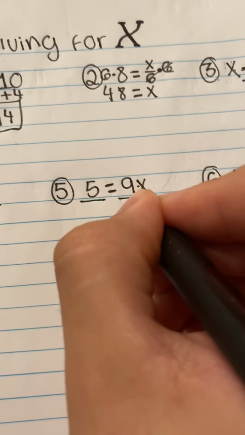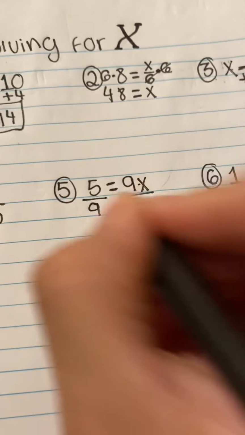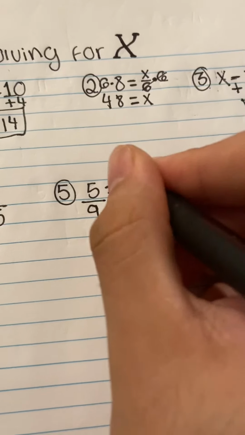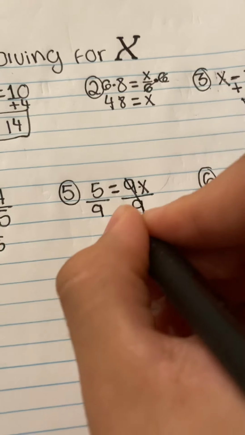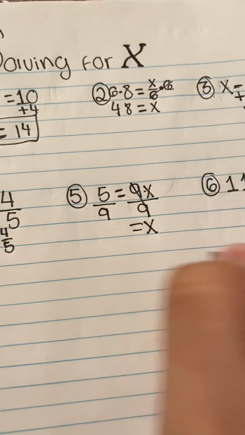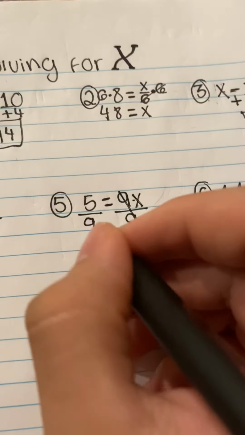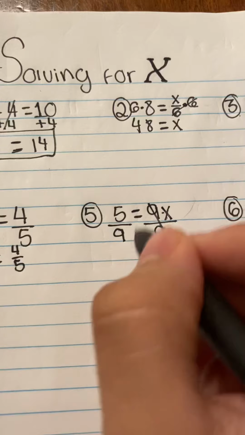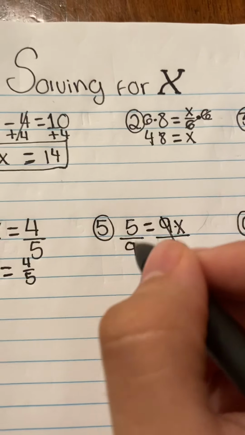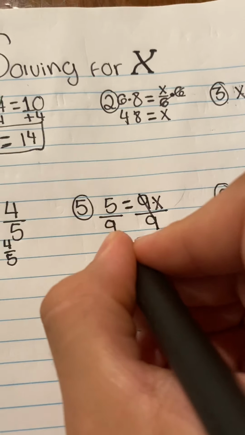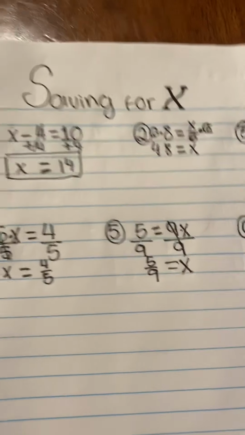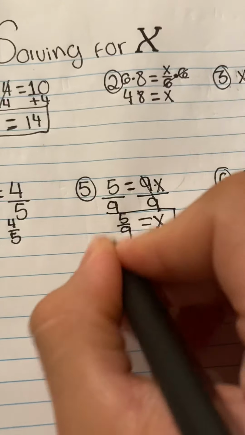So if here I'm dividing by 9, I'm supposed to divide by 9 over here. So this reduces to 1. So you're left with x, and since you cannot reduce this any longer, x will equal just simply 5 over 9. And this is your answer.